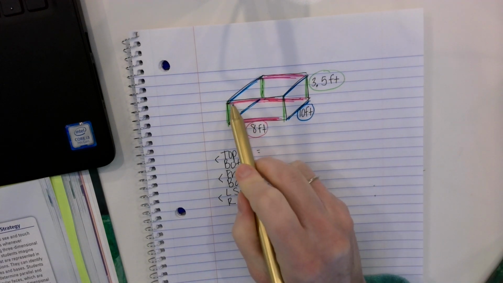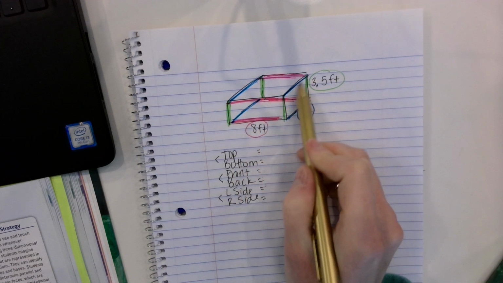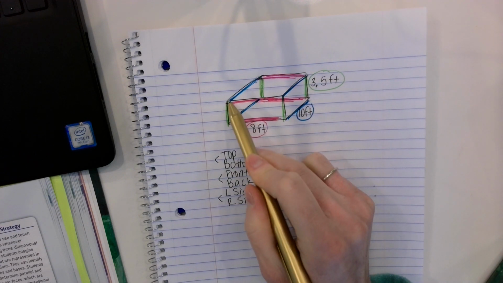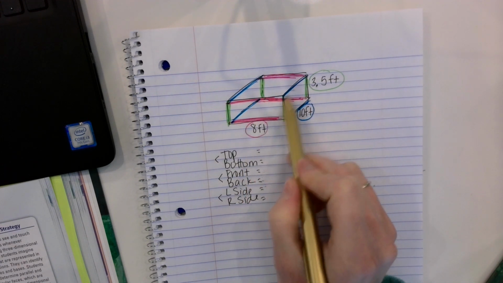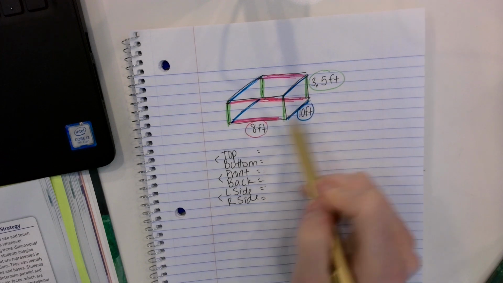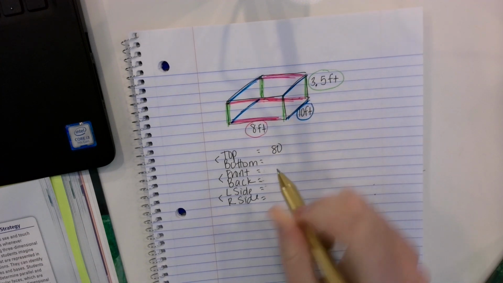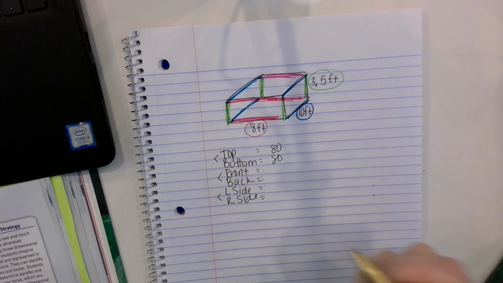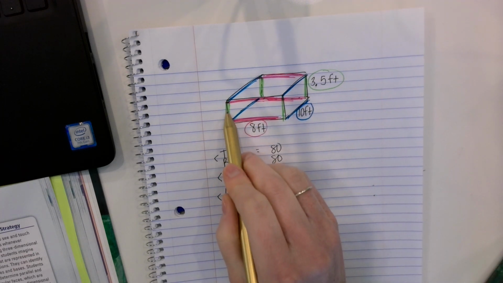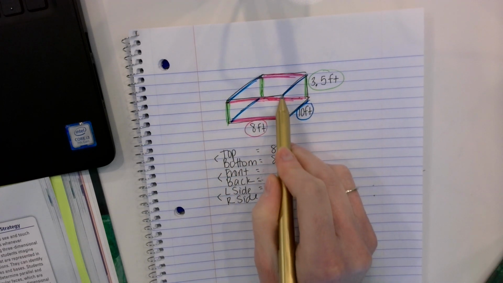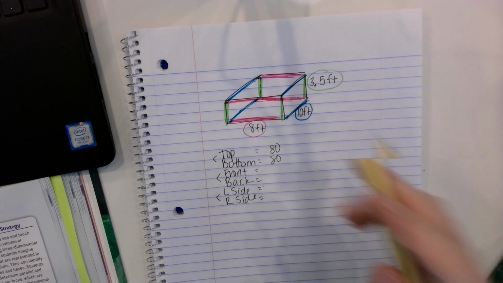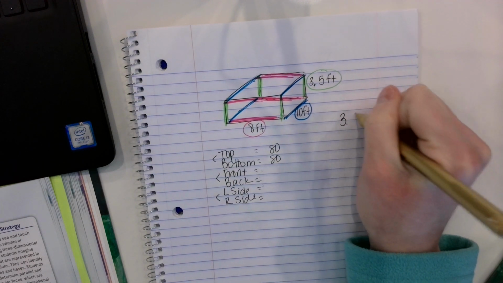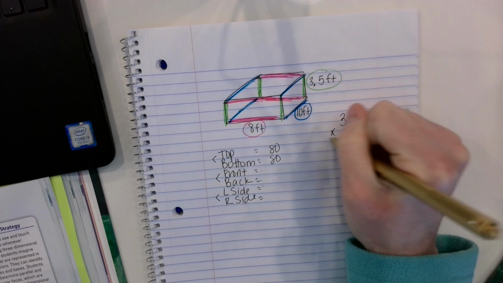So the top, trace it with my pencil. I have a pink and a blue, a pink and a blue. So area of that rectangle, base times height. Pink times blue is 80. The bottom, a pink times a blue. Good, it should match, 80. You can always check. The front, I have a green and a pink. Green and a pink. Green and pink would be 8 times 3.5. So 3.5 times 8.